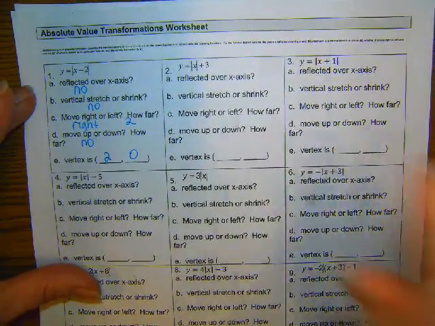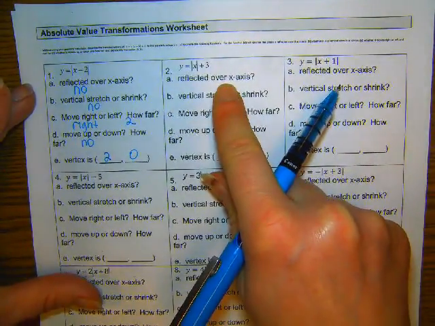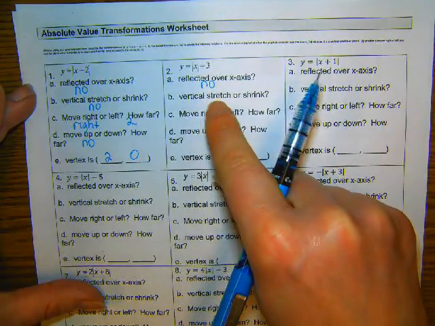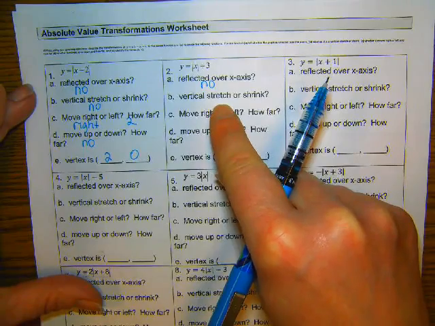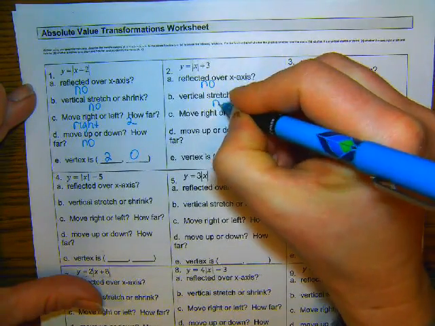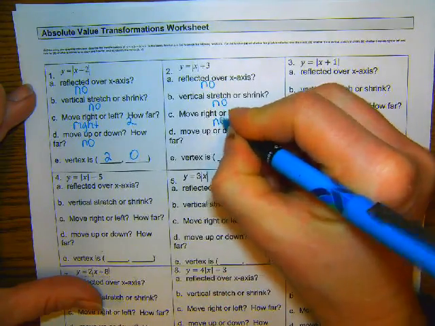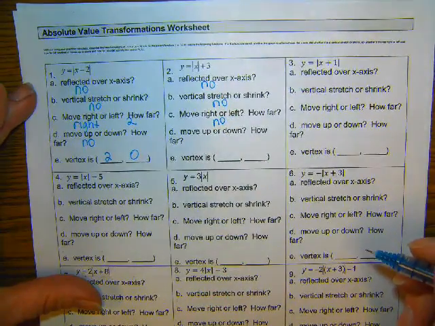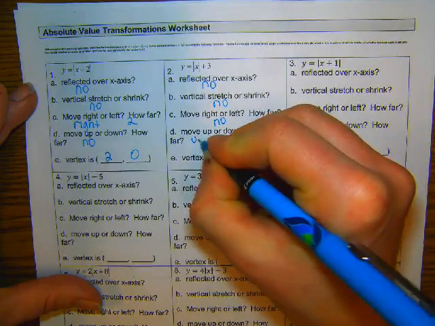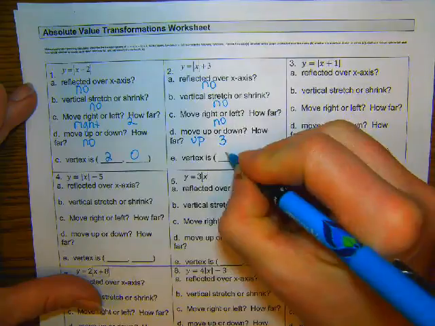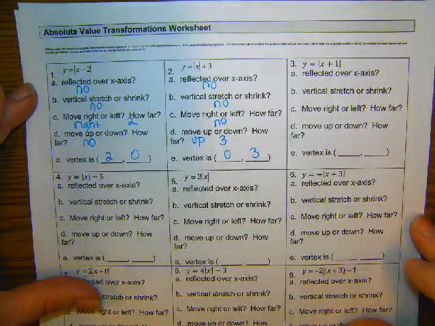Number 2, is this reflected over the x-axis? No. Does this have a vertical stretch or shrink? That would mean the slope changes. No. Does this move right or left? No. Did this move up or down? Yes. Which one? Up 3. So what's the vertex? 0, 3.